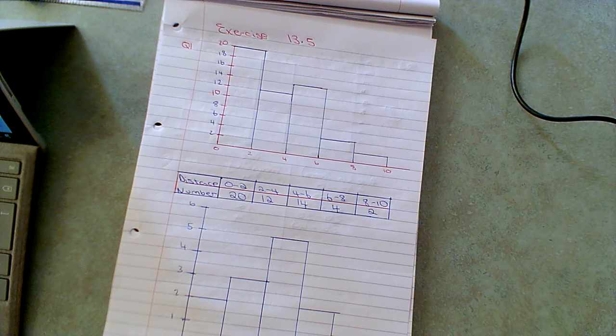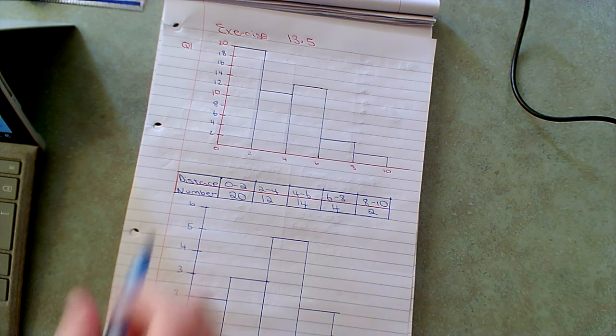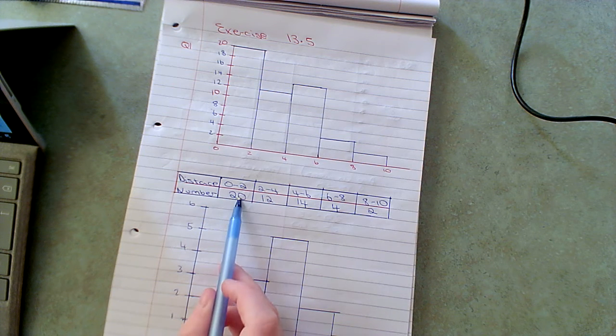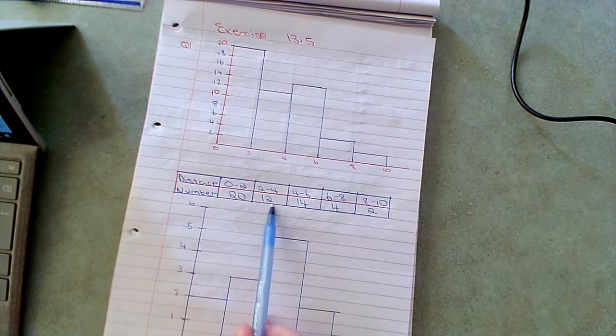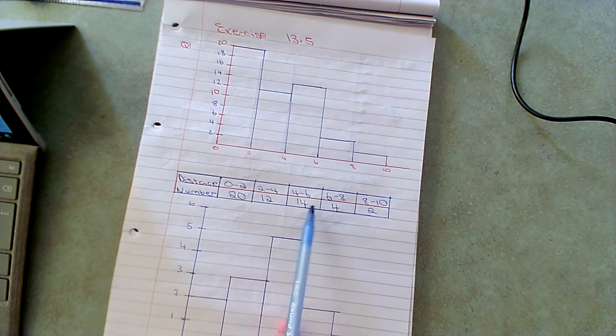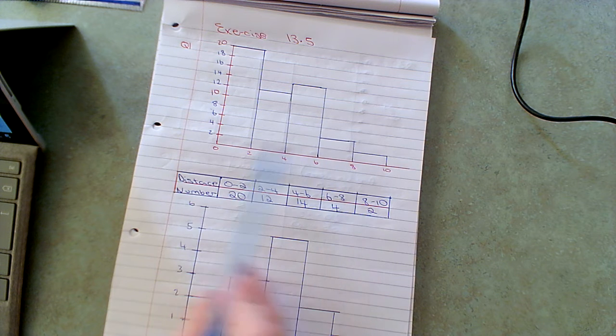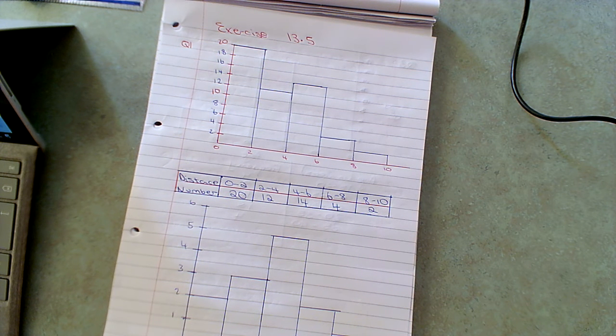So it's not a case of estimating what you think the value might be. You have to figure out what each mark is worth. So for the first one, 0 to 2, there were 20 people. For 2 to 4, there's 12. For 4 to 6, there's 14. For 6 to 8, there's 4. And finally for 8 to 10, there's 2. Okay, so that's question 1 completed.